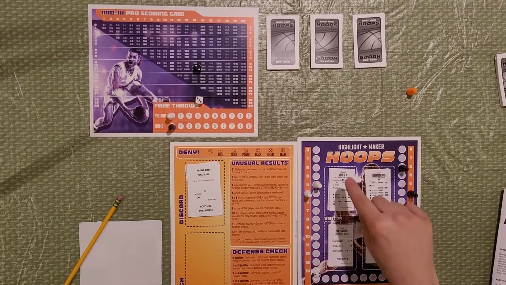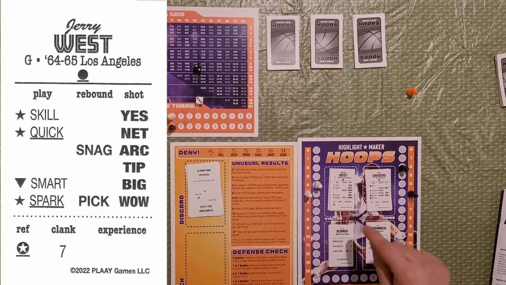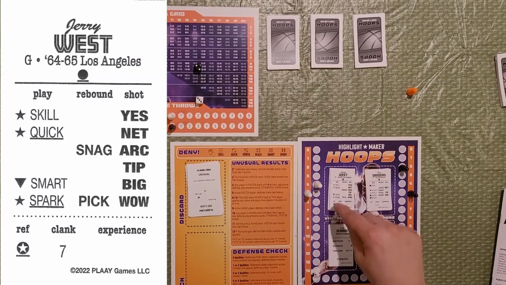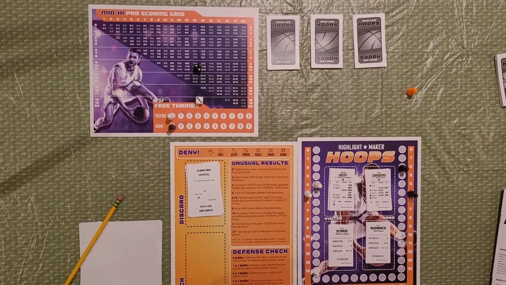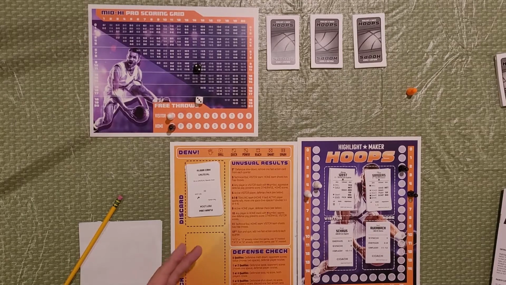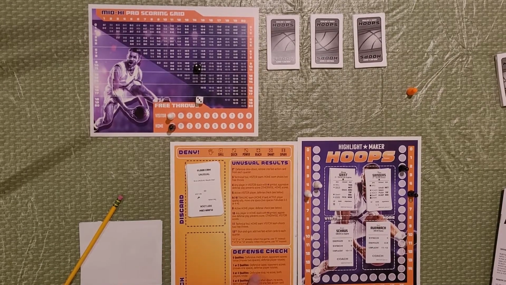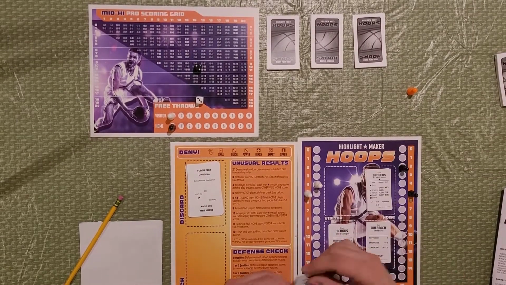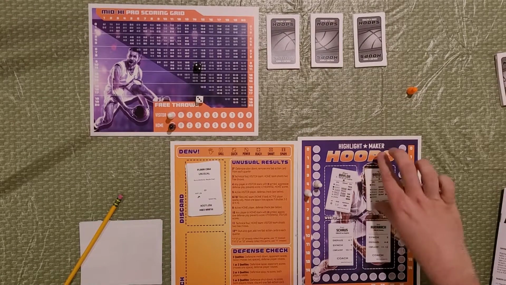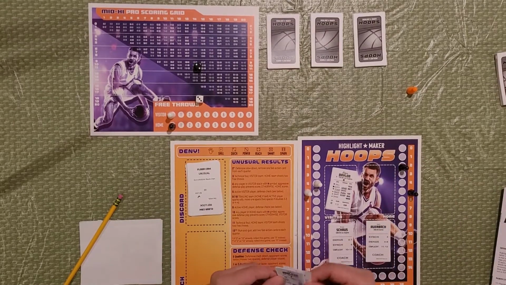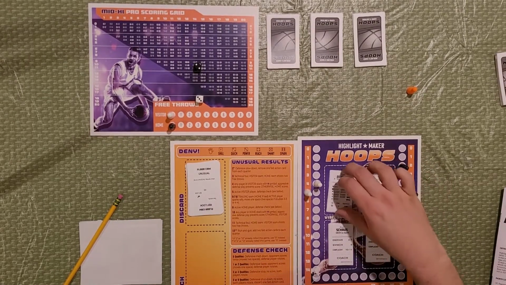So stars count for offense and defense. So Jerry West has 3 because he has 3 stars. He has skill, quick, which is underlined, and spark, also underlined. So 3 or 4 qualities, defensive stop, no score, both players rotate. So we rotate and our quarter is over. So we're at Baylor and Havlicek as we start the second.